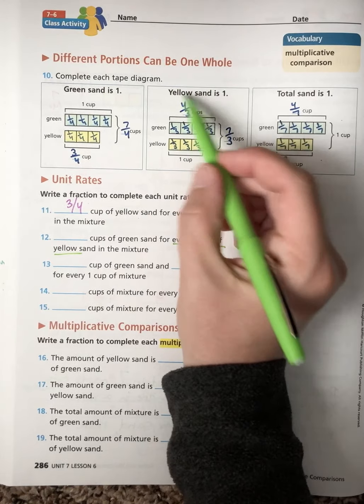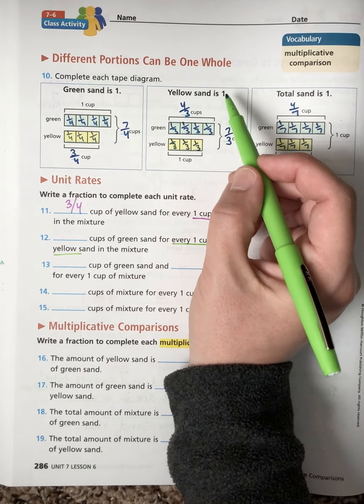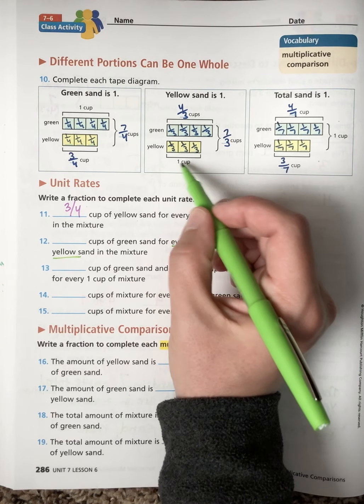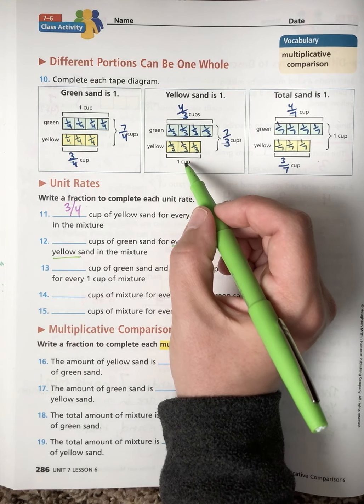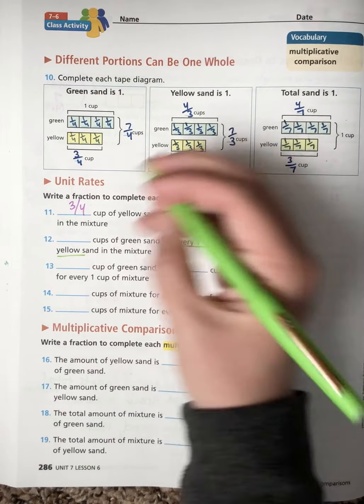Okay, now the next one, how many cups of green sand are there if there's 1 cup of yellow? Well, 1 cup of yellow is the second one because it says yellow sand is 1. Okay, so when there's 1 cup of yellow, how much green sand was there? 4/3 of a cup.